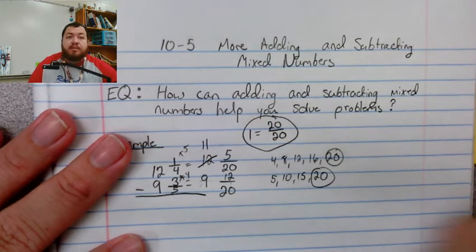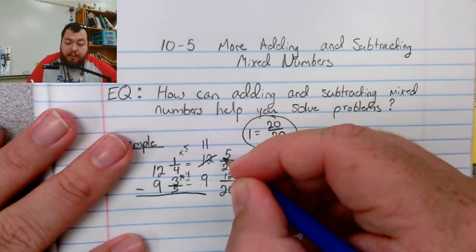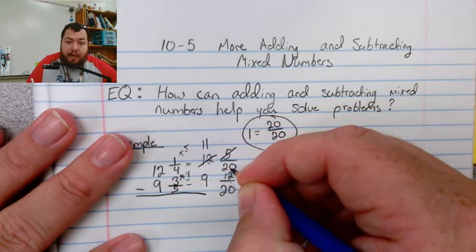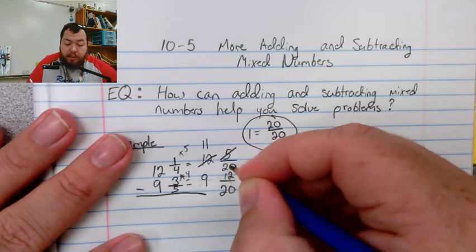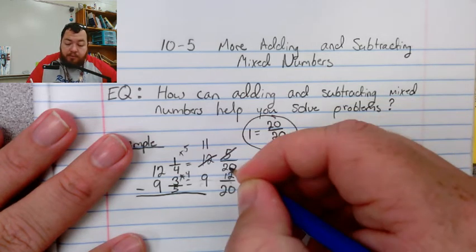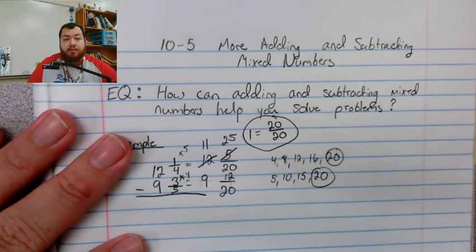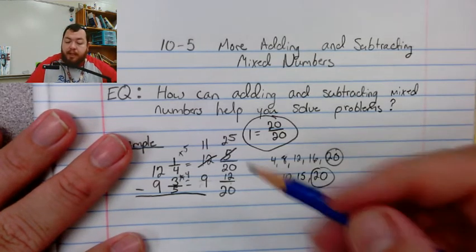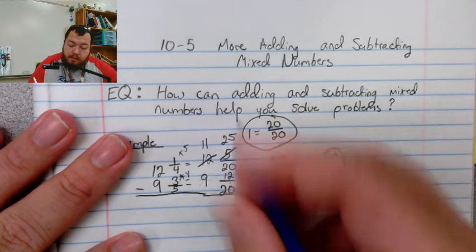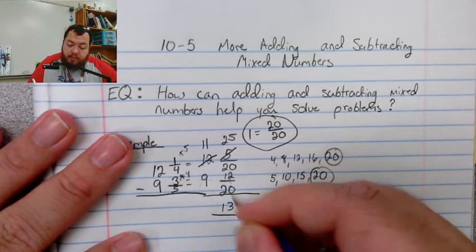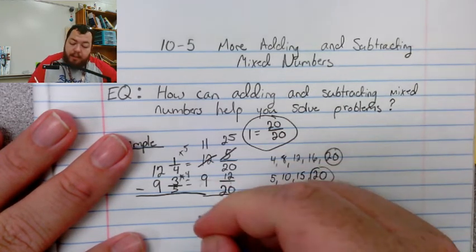So a simple way to do that is if I cross out my numerator, because that's what I'm going to add to, and I add my denominator to my numerator, because I have a whole. I have 20, so 20 plus 5 would give me 25. And that's a simple shortcut. So now what I need to do is 25 minus 12 is 13 over 20. And then I need to do 11 minus 9, and that would give me 2.